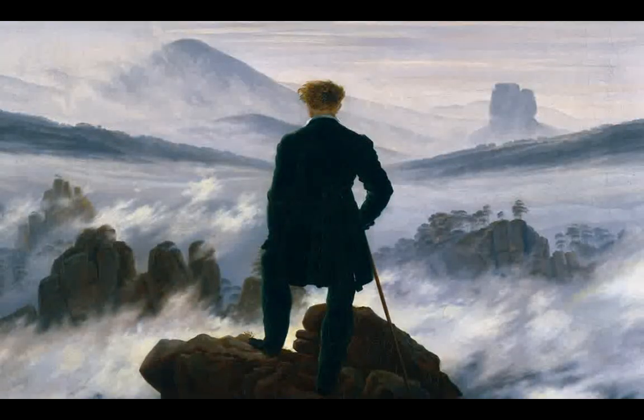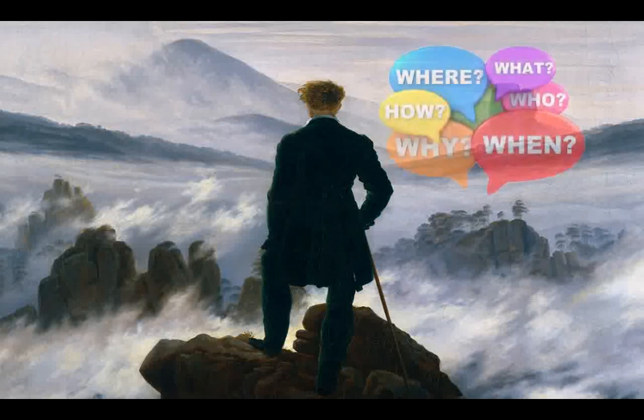Now, context is essentially a big picture. It's the background, the foreground. It's the who, what, when, where, why, and how. And we need to know all of these things before we read a text. But more than that, when we explain a text, we need to make sure the audience of our writing or our speech knows these answers as well.